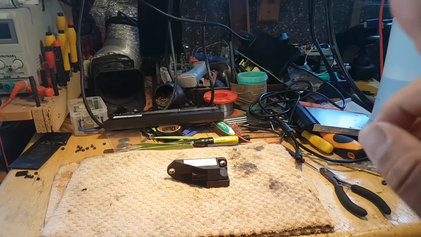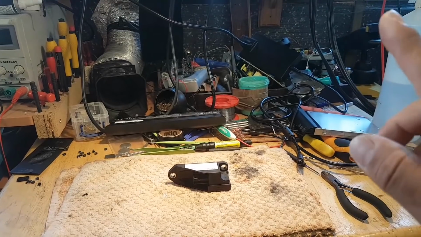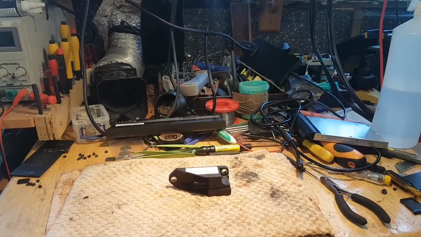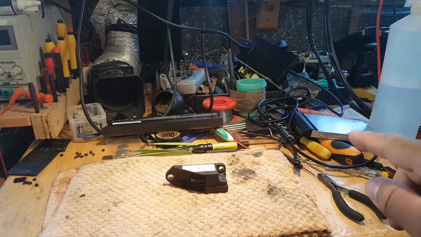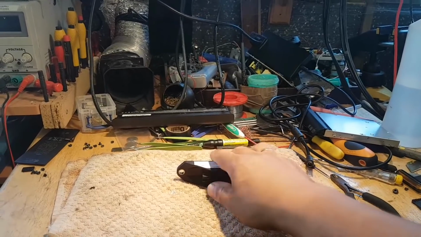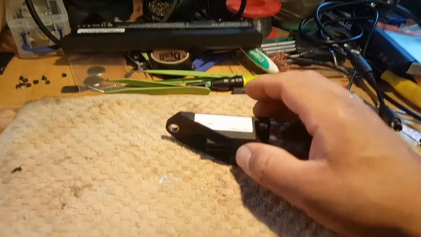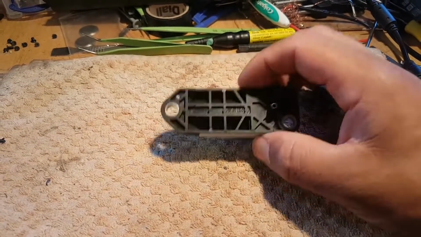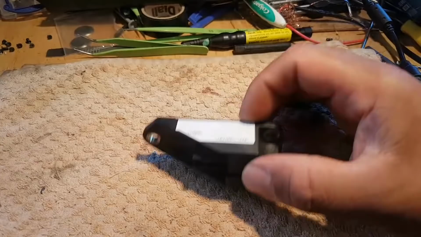I even highlighted the numbers. The first two numbers are the front sensor IDs, the second two are the rear ones. These IDs are programmed once during the manufacturing of these sensors, and they can't really be changed.